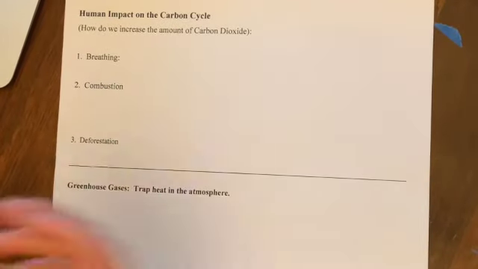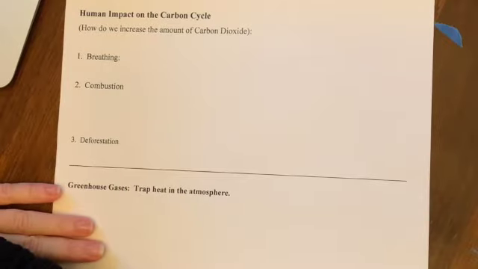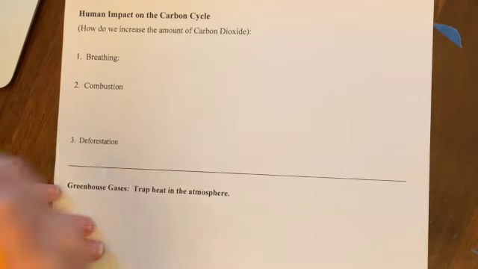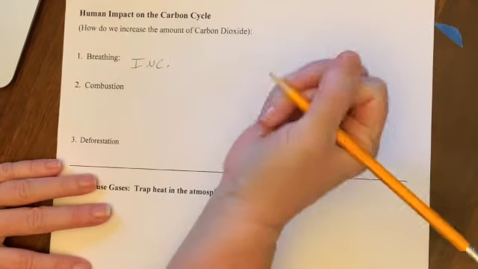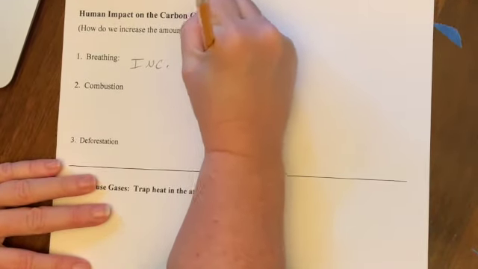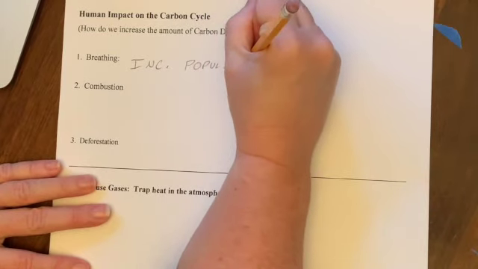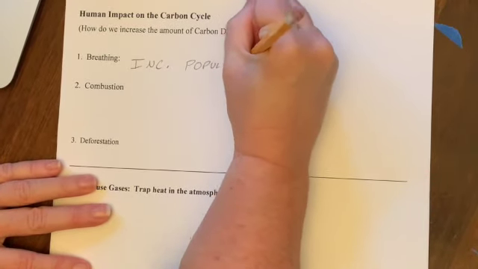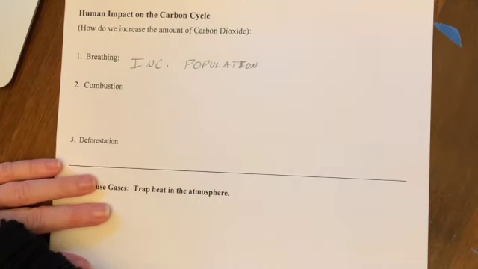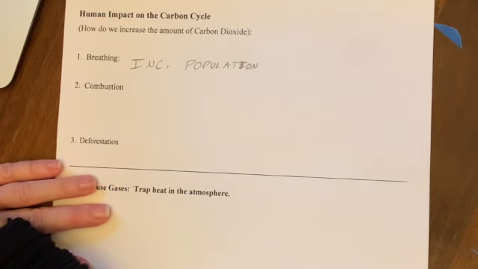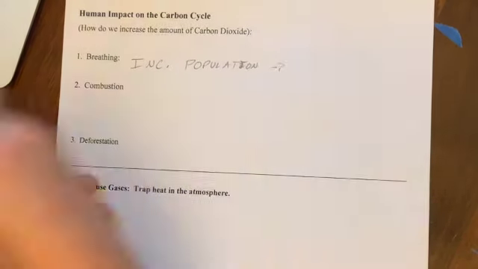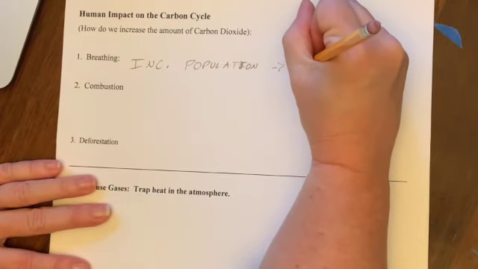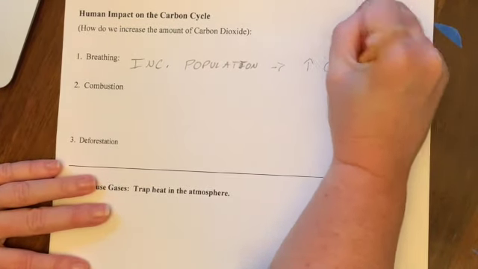Well, all animals have been breathing the entire time, but as the human population increases, what's going to happen is that there is going to be more carbon dioxide given out from cellular respiration and exhaling carbon dioxide. So that's going to cause an increase in CO2 levels.